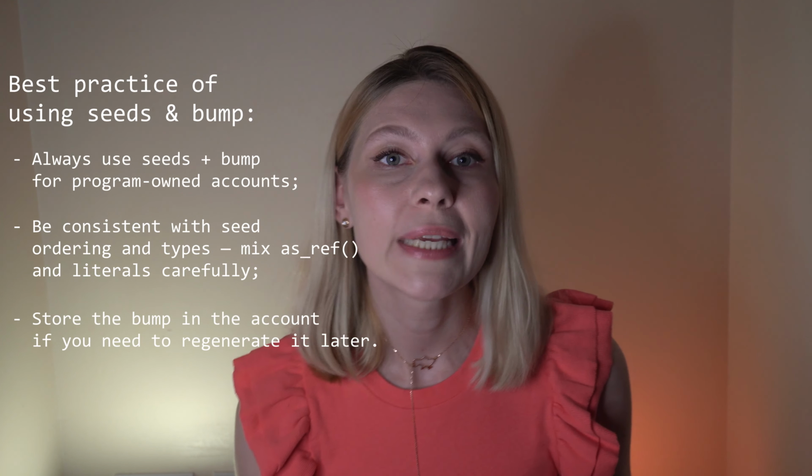Best practice is to always use seeds and bump for program-owned accounts. Be consistent with seeds ordering and types. Store the bump in the account if you need to regenerate it later. Common use cases are ensuring an account is program-owned and derived deterministically, creating vaults, registries, metadata, or configuration PDAs, requiring CPI calls to sign using invoke signed with the seeds, and protecting state from unauthorized mutation or spoofing.